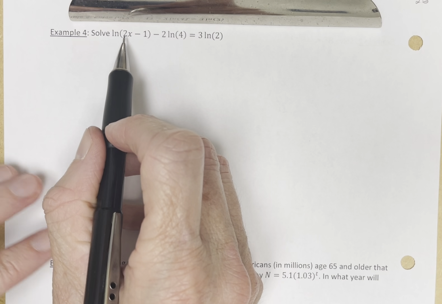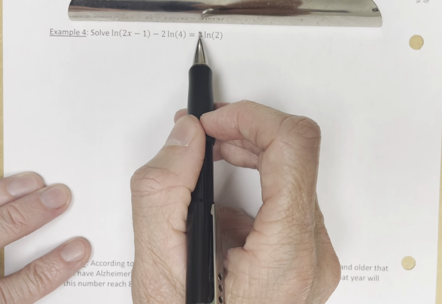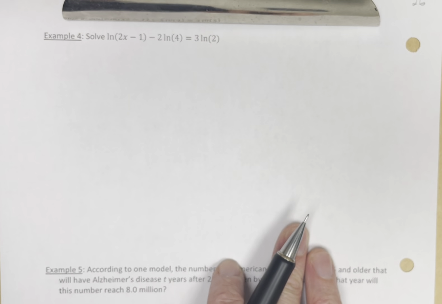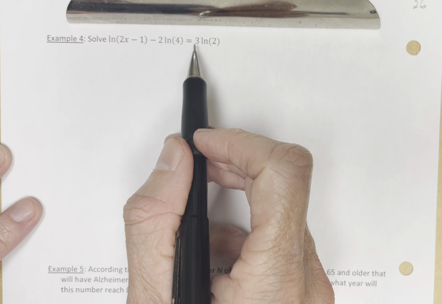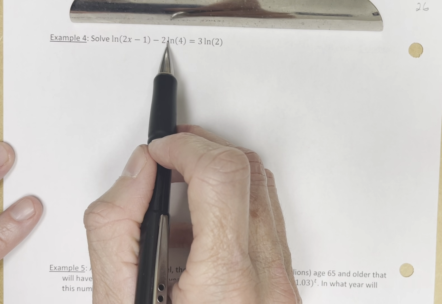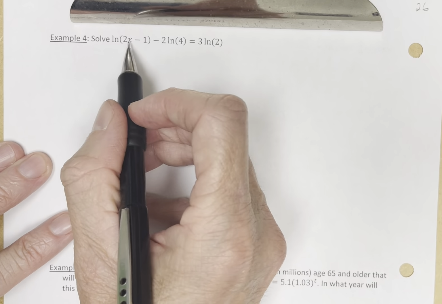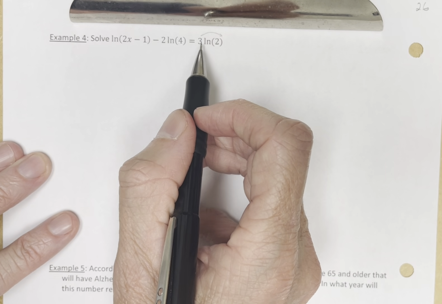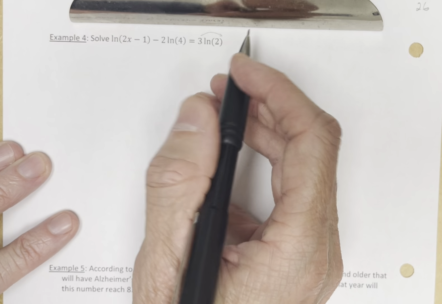Solve the natural log of 2x minus 1 minus 2 times the natural log of 4 equals 3 times the natural log of 2. Okay, well this one suggests, as I look at it, that I have natural logs on both sides. If I can get these two combined, then I can use the equality property of logs and I can drop the natural logs. But first, I need to do a move here and I need to combine these two. So let's do one step at a time. Let's use the power rule on the right side.